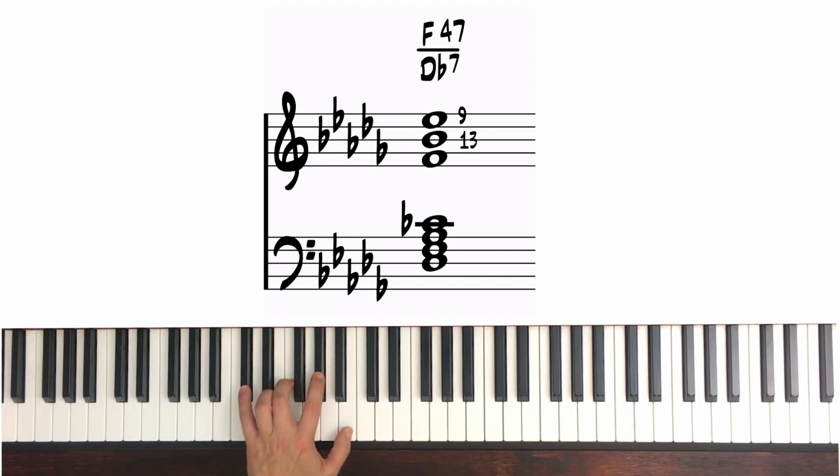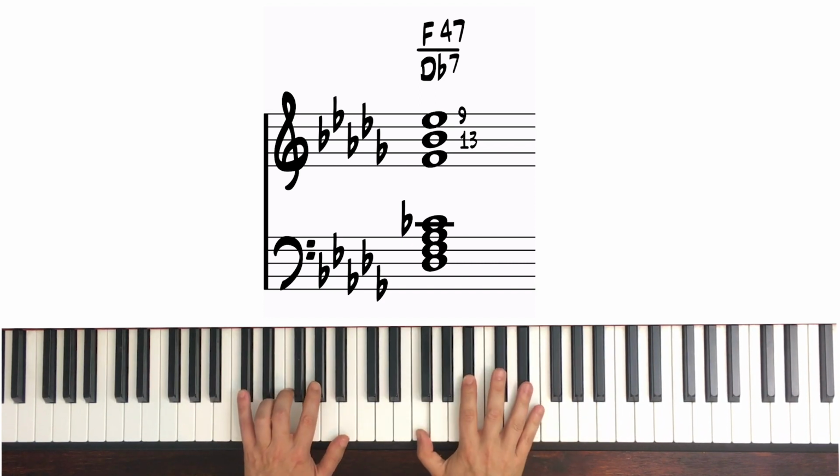So if I play my D flat 7 down here, and my upper structure F4-7 on my right hand up here, when I put them together, the color I'll get is this.